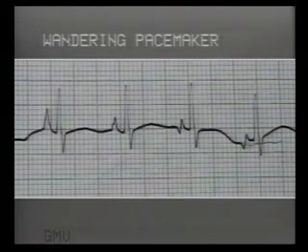Observe the P waves in this tracing of wandering pacemaker. Note that the contour of each P wave is different, indicating a different focus for each impulse, but the QRS complexes are normal and constant.